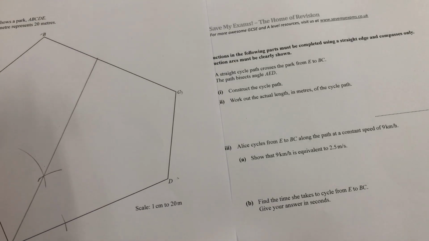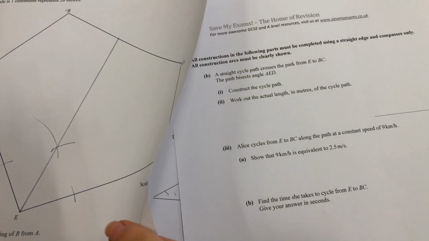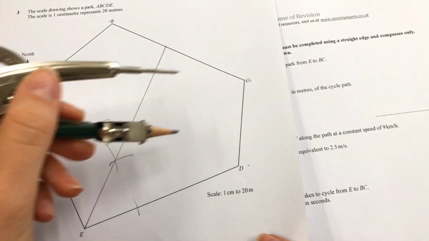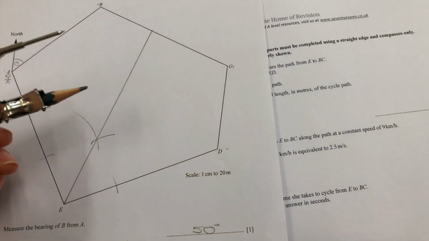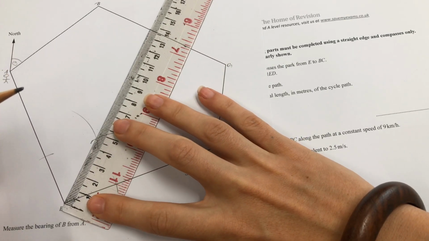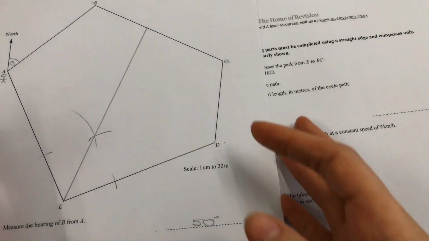Okay, I think we've done those things then. So let's read it again. The straight cycle path crosses the park from E to BC. Okay, the path bisects angle AED. Yep, AED is being bisected, perfect. Work out the actual length in metres of the cycle path. Okay, so if I'm going to measure that very carefully using my straight edge, otherwise known as my ruler, it looks like it's 13.5 centimetres.